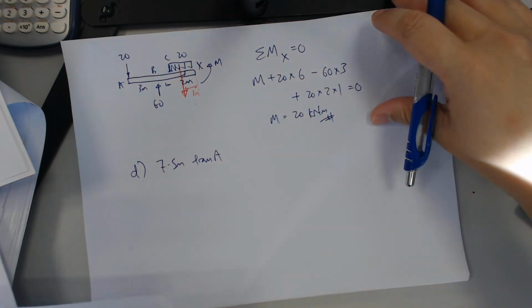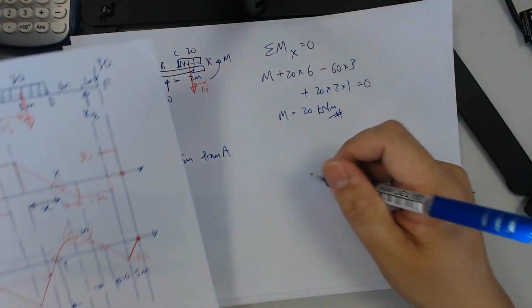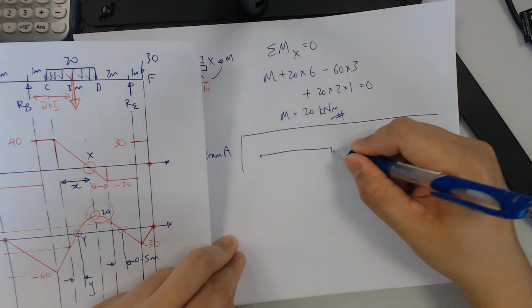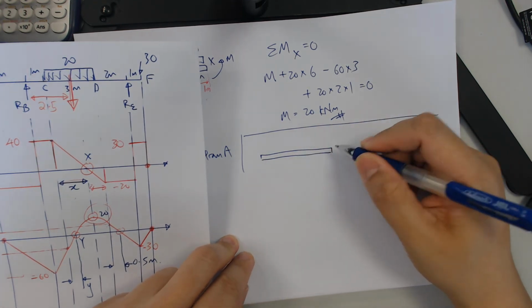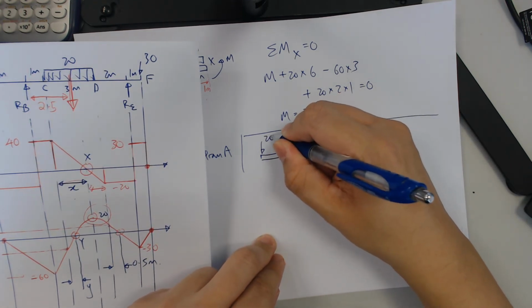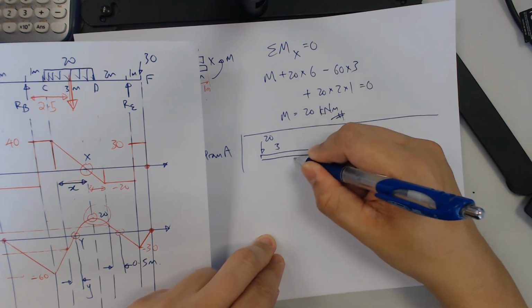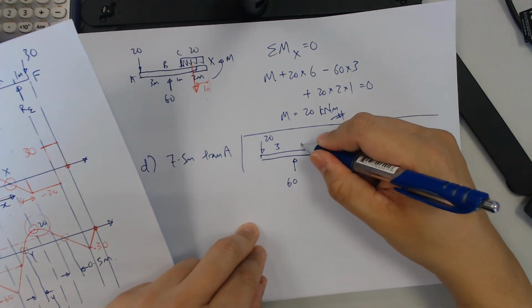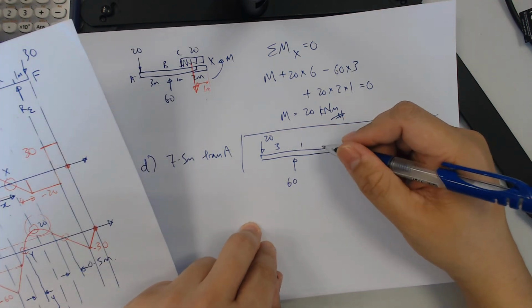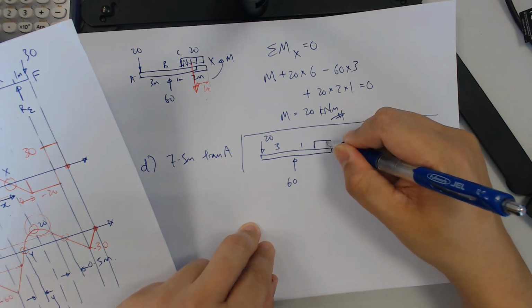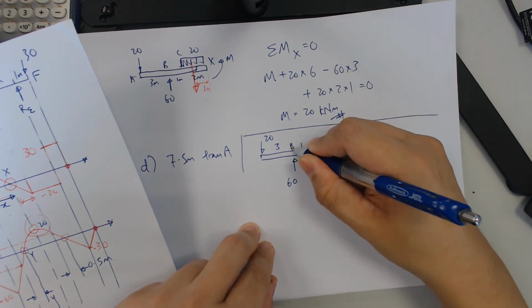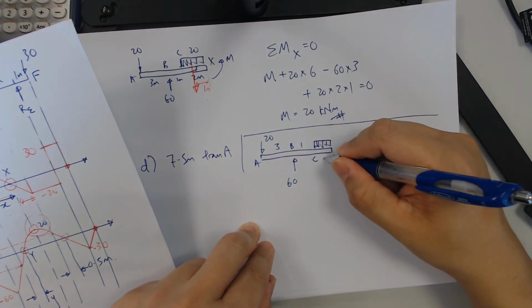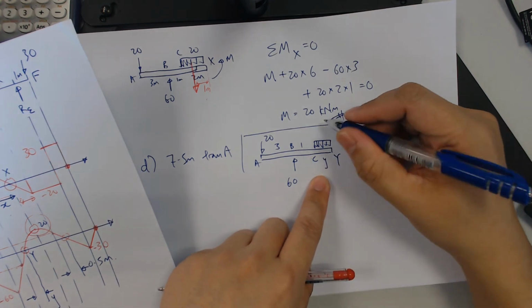So if I cut the beam, RB is 60, and this is B, this is A, this is C, this is Y, and this distance is Y, and UDL is 20.